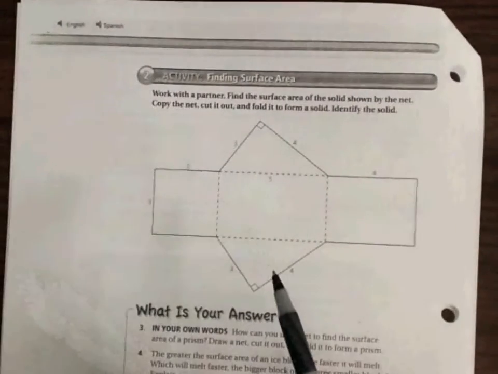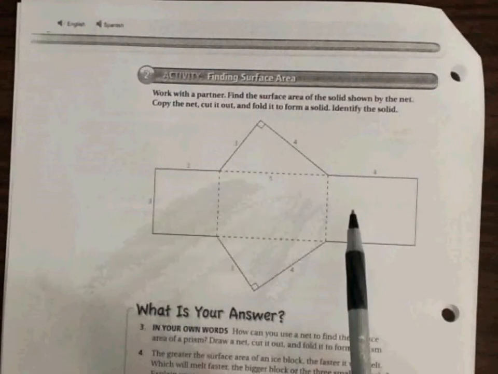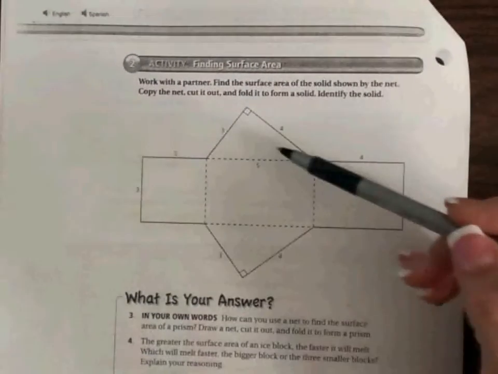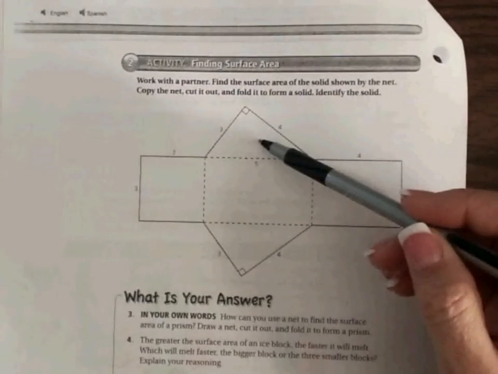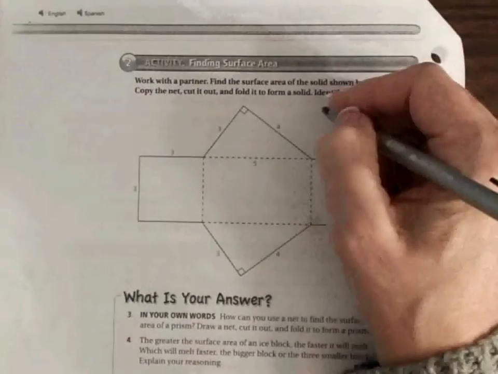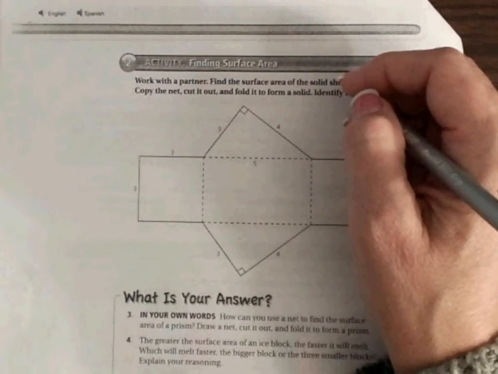The bases will always have the same measurements, but as you can tell here, the faces do not. So you have to find the area of the base times 2, and then each face. So we're just going to write it right on here. I'm going to come up here and let's do the triangle first.